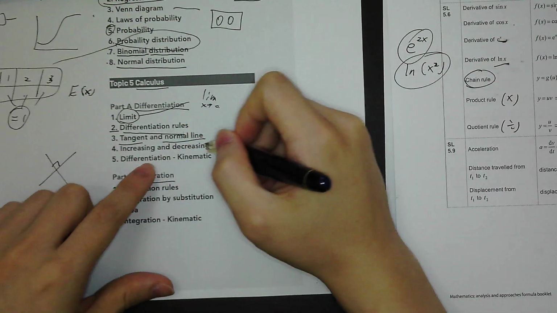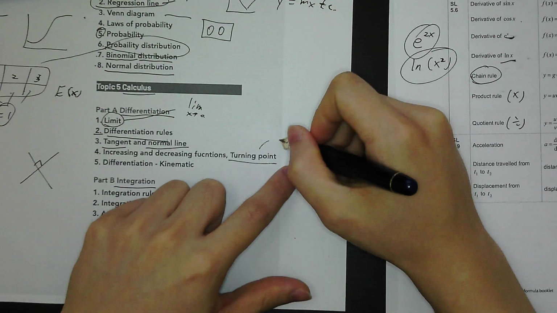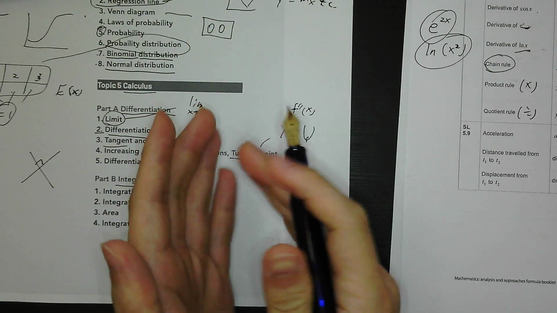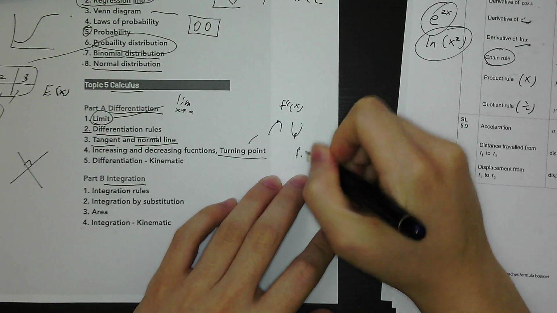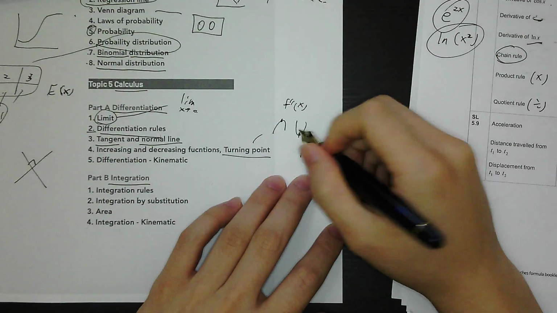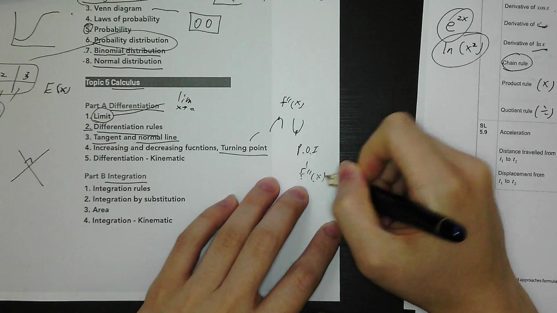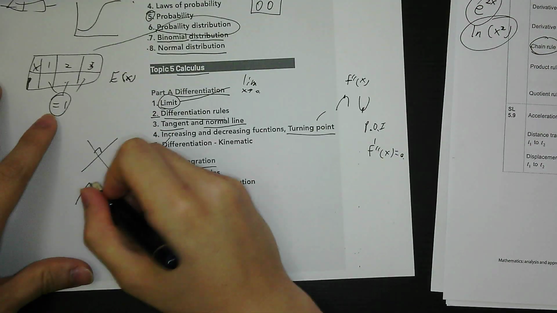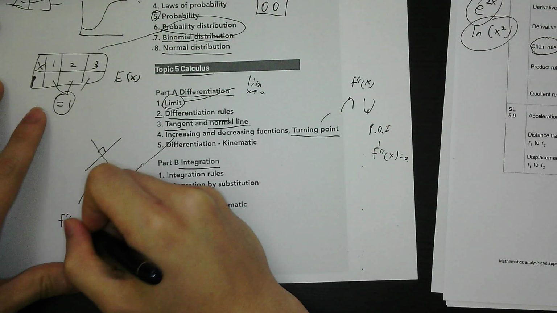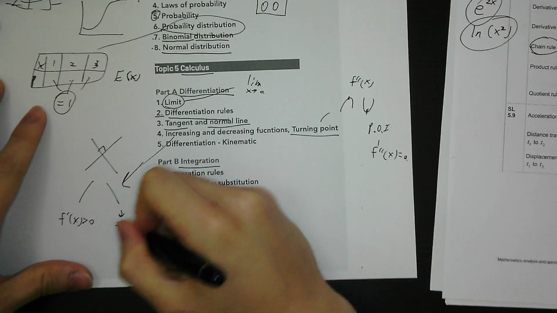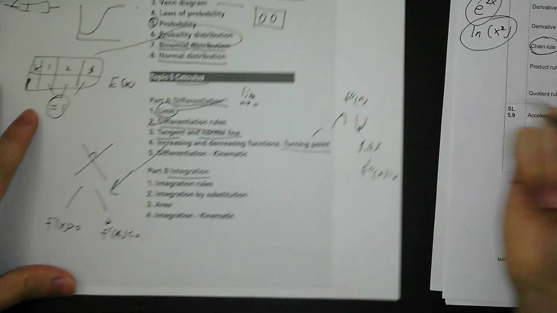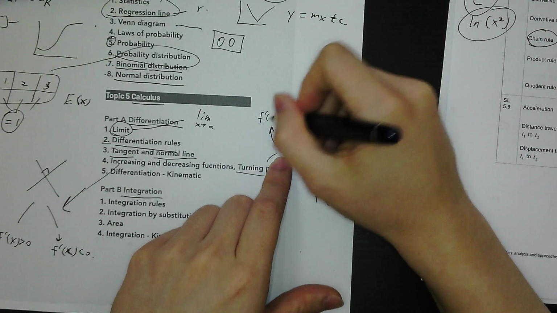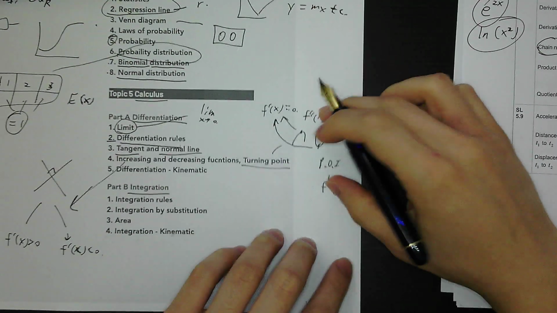Note 4 is increasing and decreasing functions and turning points. A turning point may be a maximum point or minimum point. We can use the second derivative to determine whether it's a max or min, or sometimes a point of inflection. So POI, the point of inflection, is where the second derivative equals 0. Increasing and decreasing functions mean the curve is going up or going down. Going up means the slope is positive, and going down means the slope is negative here. And one more thing, for the test, at a maximum or minimum point, the slope always equals 0. So these are the key things.